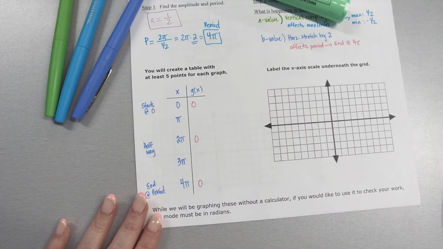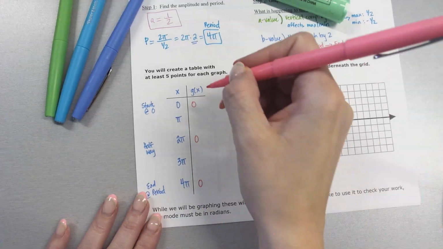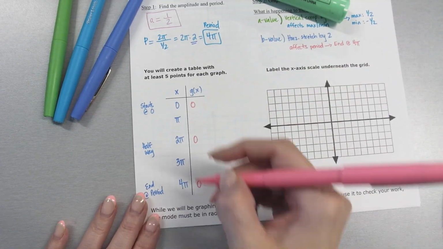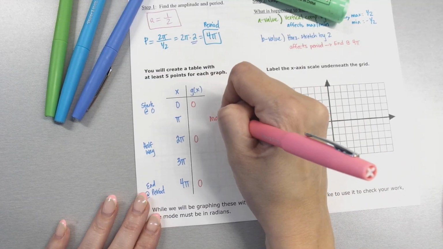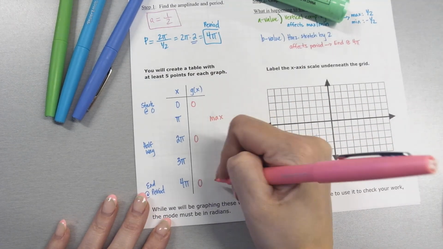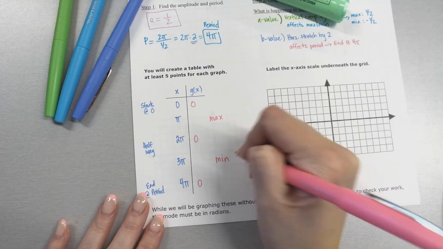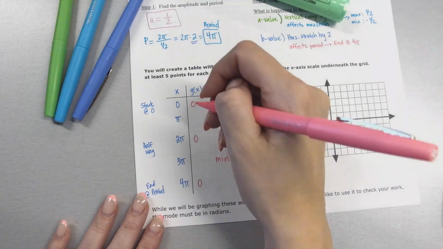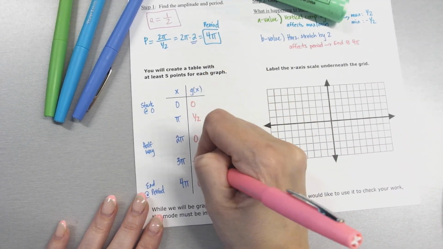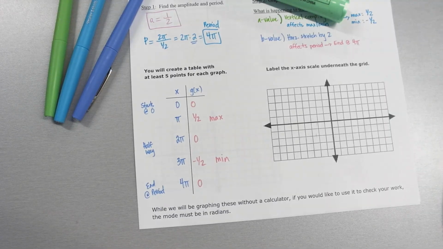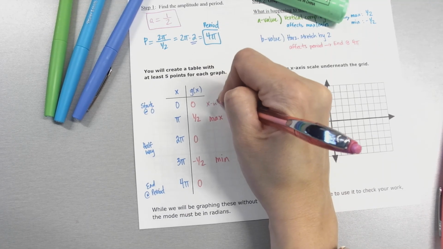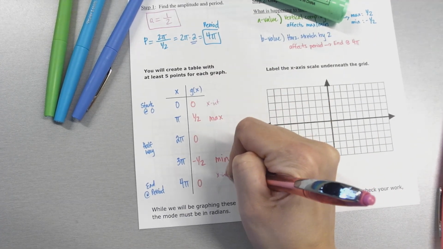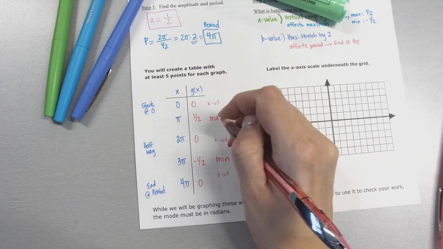So you're always doing this pattern. X-intercept, x-intercept, x-intercept, and then halfway in between them is the what? The max. Yep, halfway in between the other two is the min. So our max is now 1/2. Our min is now -1/2. So we're using that pattern to graph. Okay, so you start at the x-intercept, you end at the x-intercept, midway's the x-intercept, max and min.